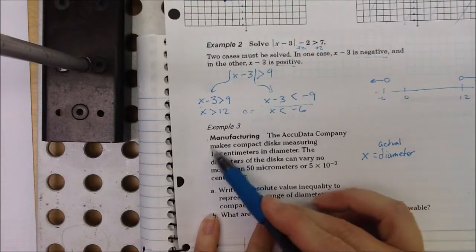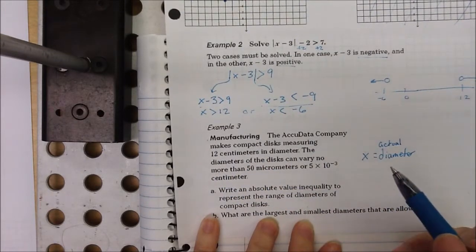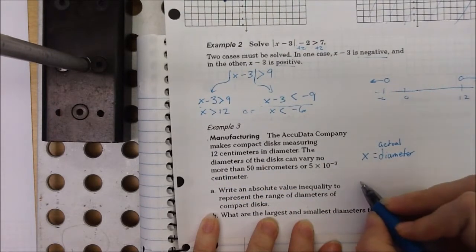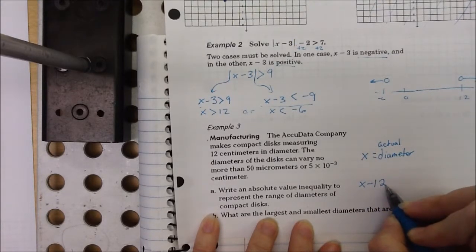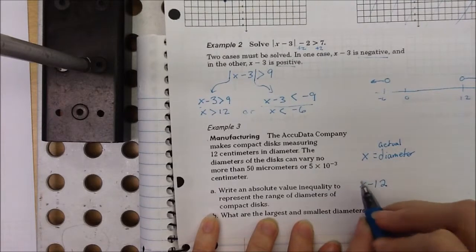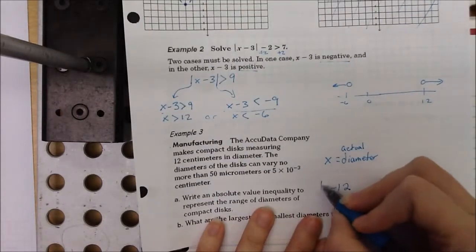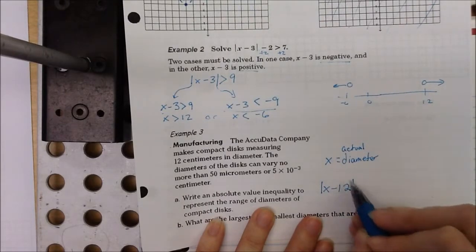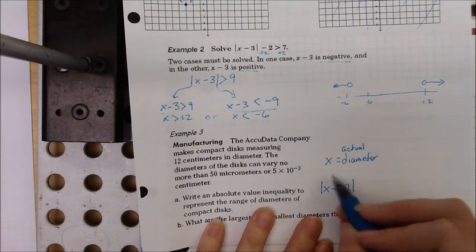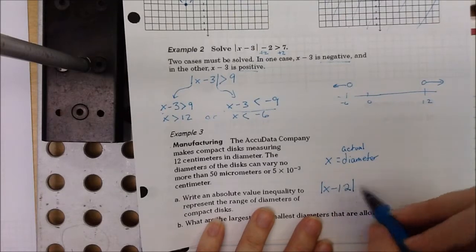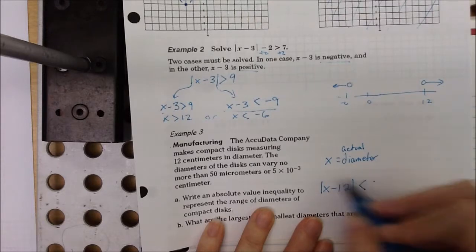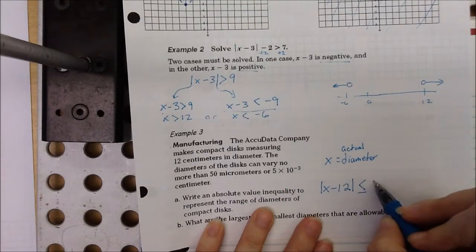So if we want to find out how far away from 12 it is, we could say x minus 12, or we could say 12 minus x. We don't actually care if x is bigger or smaller, we just care by how much. So to deal with that, we just say the absolute value of x minus 12. So whatever that is, whether it becomes positive or negative, it has to be no more than, so less than or equal to, it can be 50 micrometers, it just can't be any more.